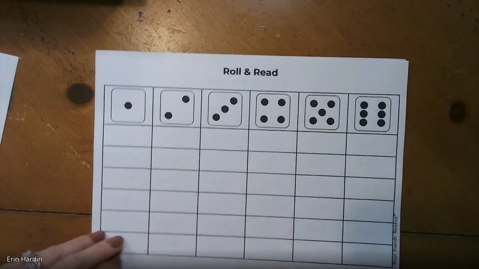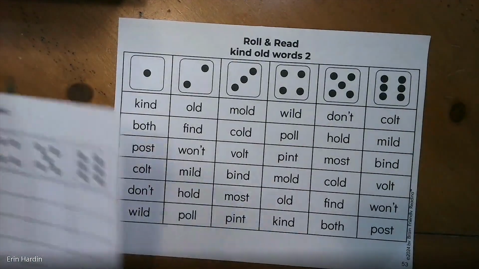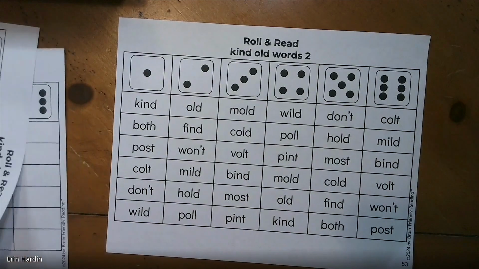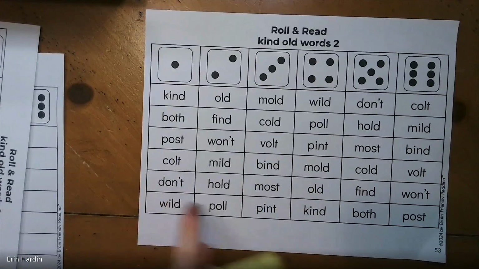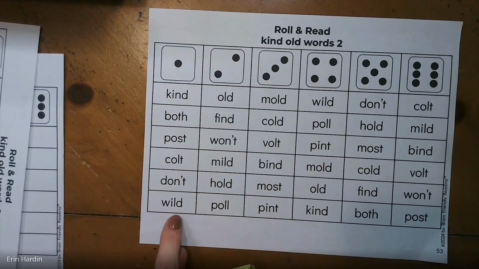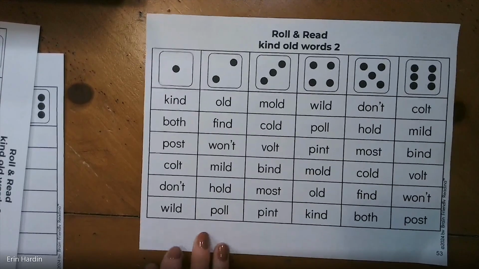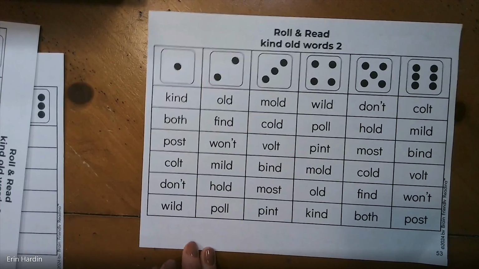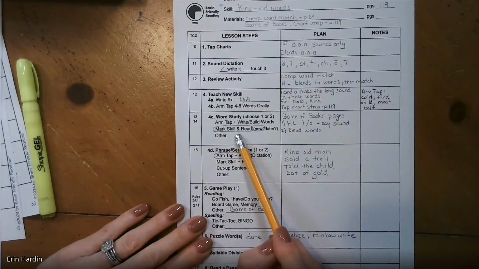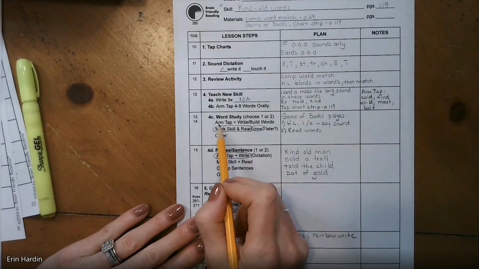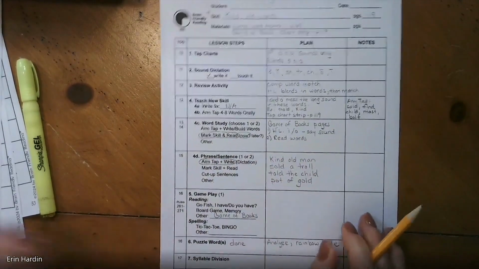So you can do that when you're first teaching kind old words. And then later, if you want to see how fast and how quick and accurate kids can read kind old words when they're not in word families, then you could do a roll and read where they're all mixed up like this to give them that extra practice. So I chose a reading word study activity. You could also choose to arm tap and write words or arm tap and build words.